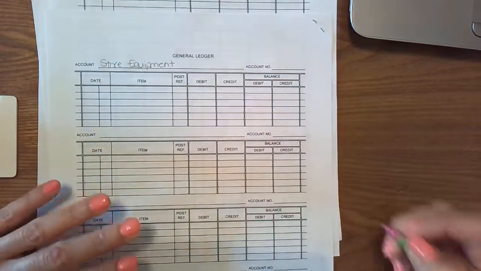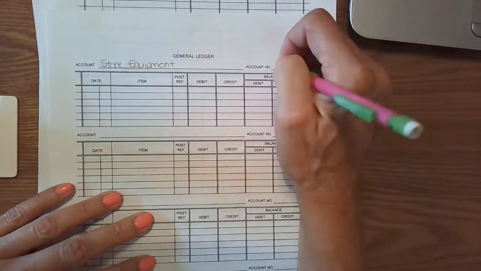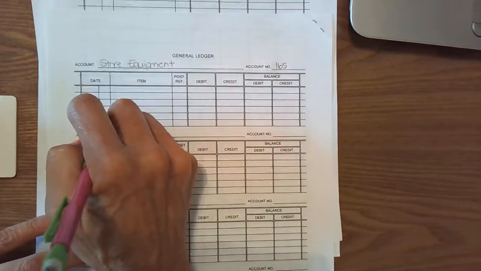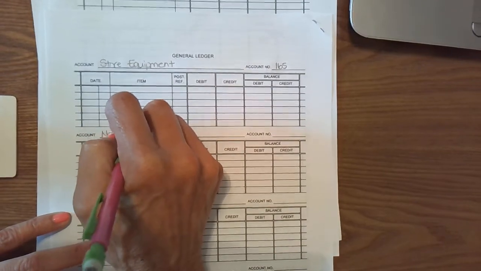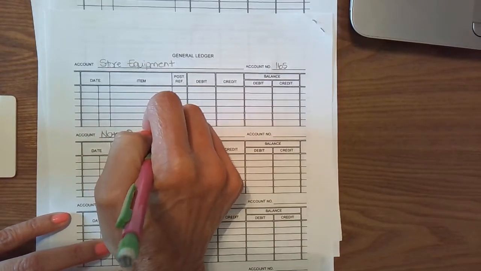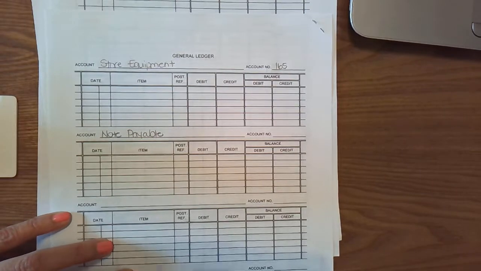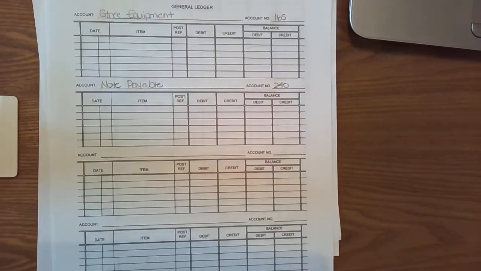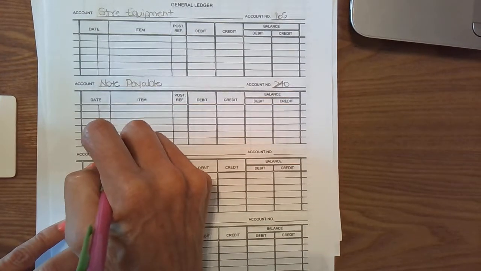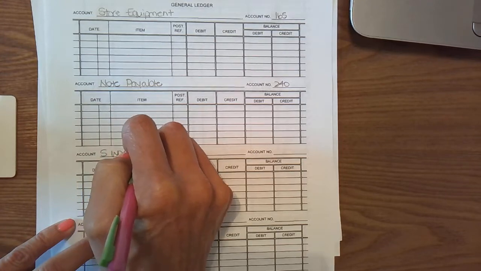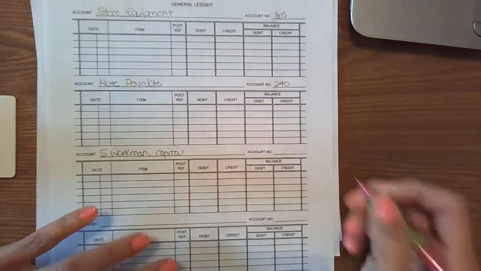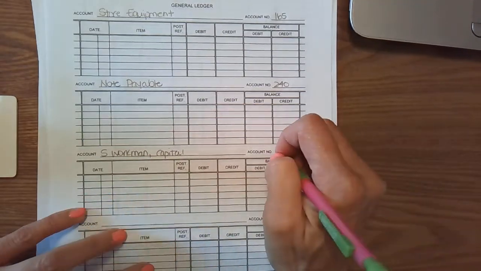And we're going to give this account number 165. Next is our note payable. And we're going to give this account number 240. Right below this is going to be our capital, so we're going to put S. Workman, comma, capital. And that's going to be account number 301.